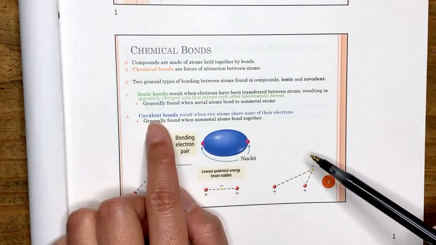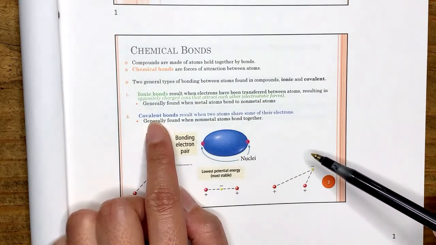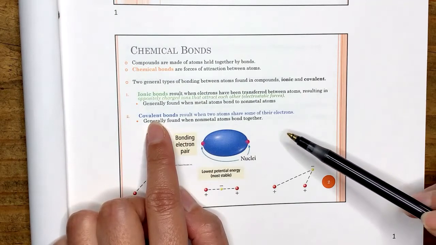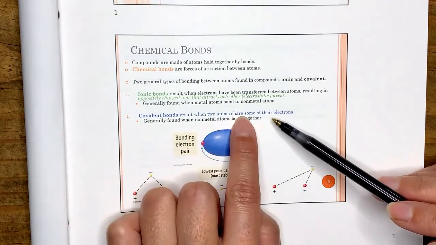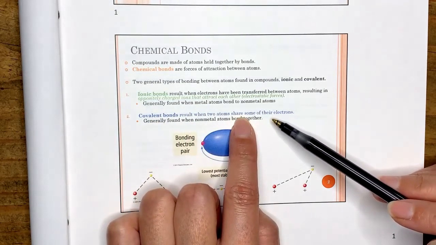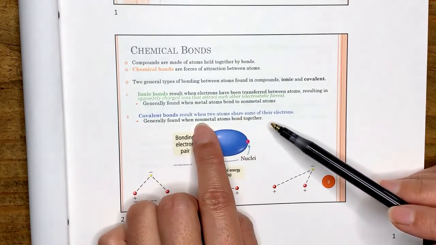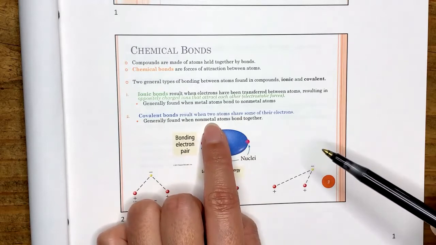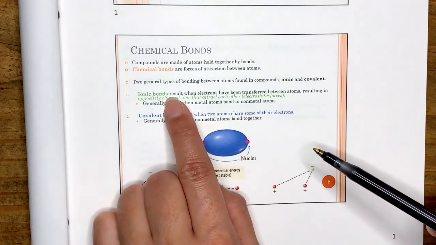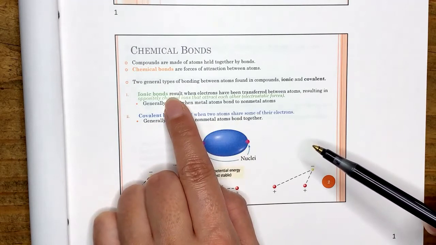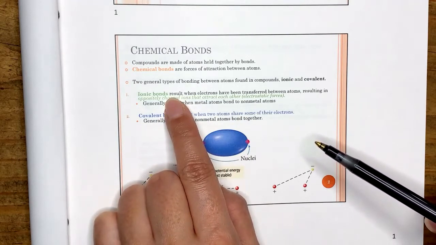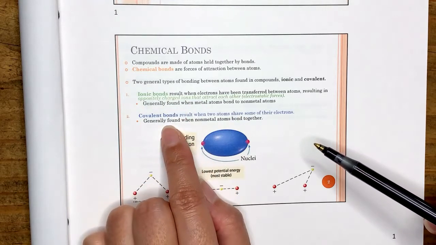Now, covalent bond is when it becomes too much effort for atoms to change themselves into ions because they have to move too many electrons around. So instead of becoming ions, they share their electrons in a pool together. We'll be learning more about this in later chapters as well. Generally, covalent bonds are when you have only non-metal and non-metal bonding. So remember, ionic is plus minus charge. You have a metal cation and a non-metal anion.